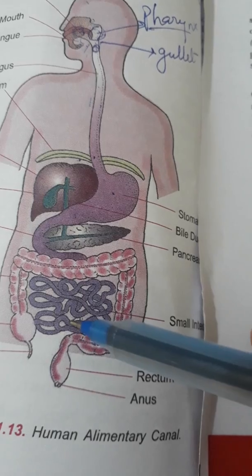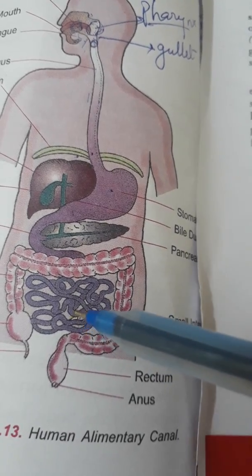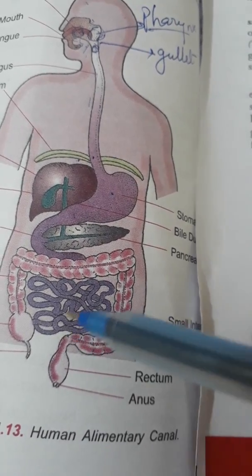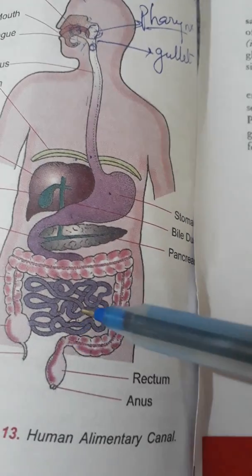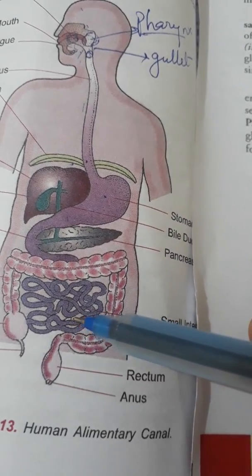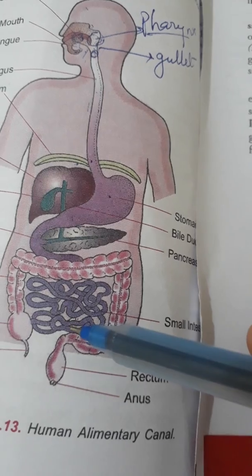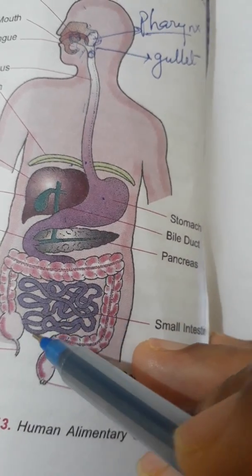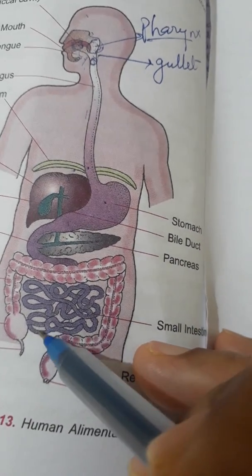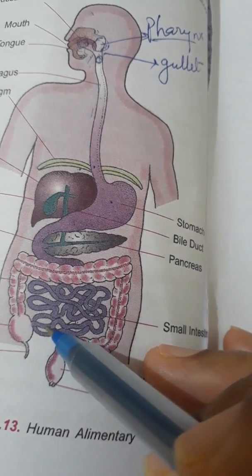Now, let us know how the small intestine is designed to be an ideal site for absorption of digested food. If a section is taken and we see the internal view of the small intestine, let us see how it looks.